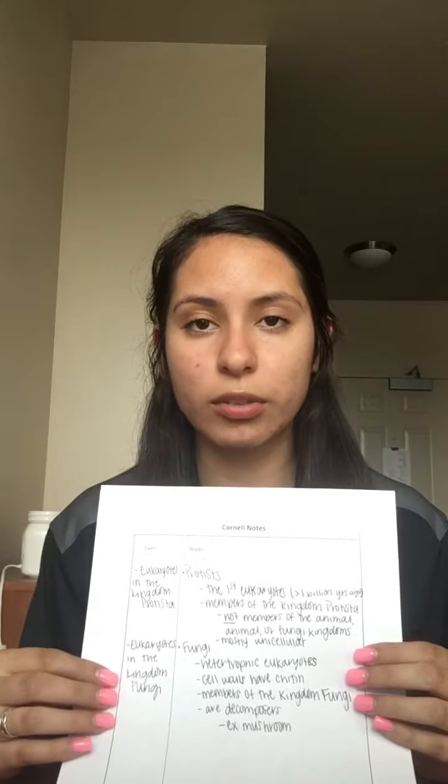So this is just a really helpful way to organize your notes whenever you're coming back to study them. So this is why it's an effective study skill strategy.